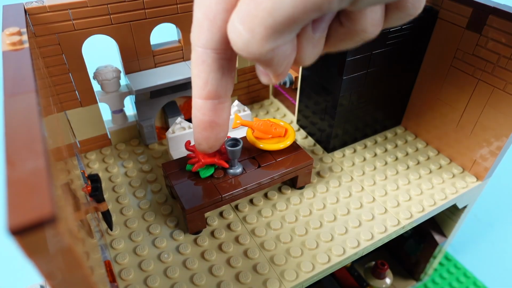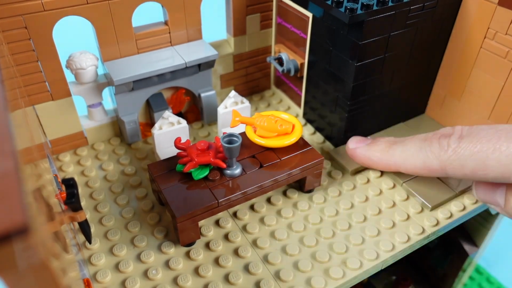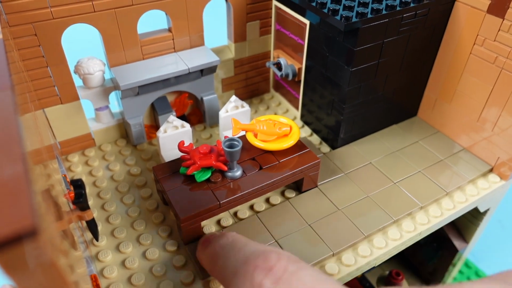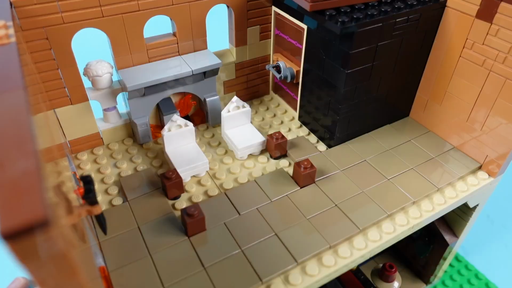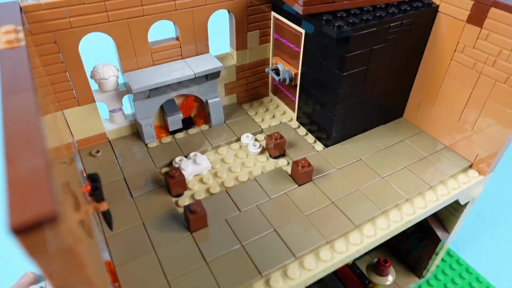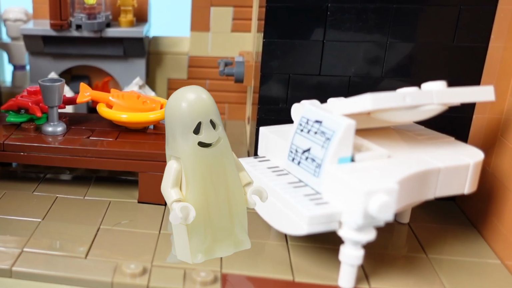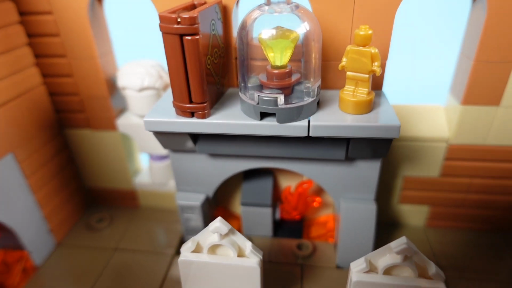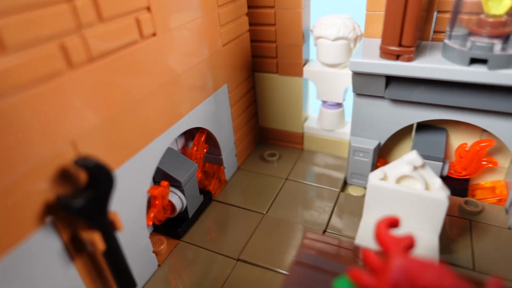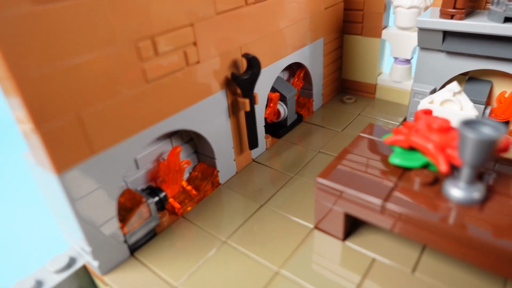Once I finished building up the walls and arched windows, I added down the tile flooring and placed in this dining table full of food. I also added some luxurious chairs and a baby grand piano that can play itself. Or is it a ghost? This room is super cozy with not only one fireplace, but 2 fireplaces. Oh, there's a third. That's weird.